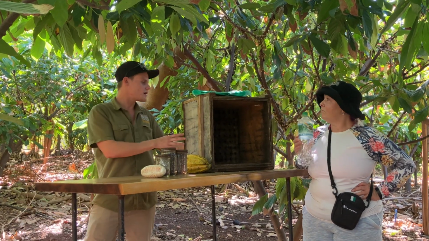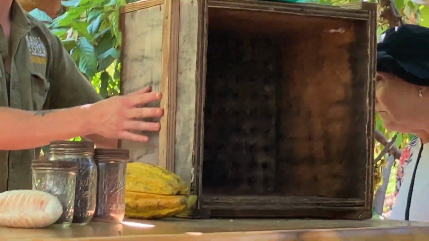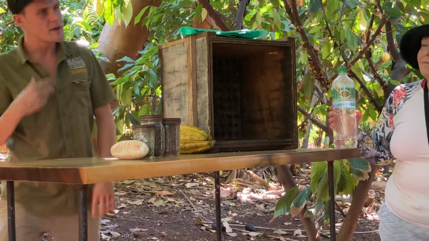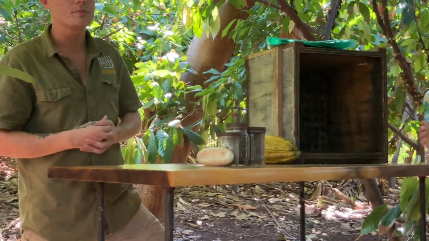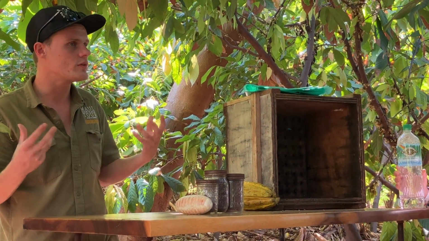Everybody see these holes in the bottom here? Everybody see that? Drilled all in the bottom there. Yep. So those are gonna start fermenting over a 5 to 7 day period. They're gonna undergo an exothermic reaction. And now that box is gonna get up to 100, 120 degrees Fahrenheit. We don't wanna go over 120.